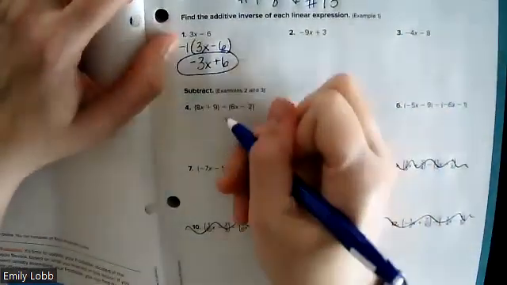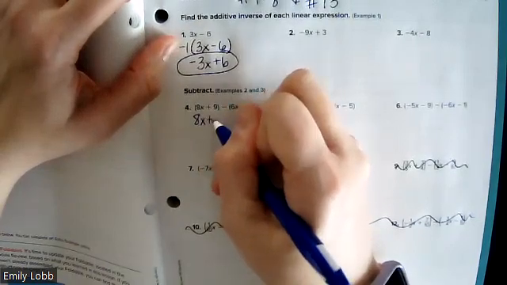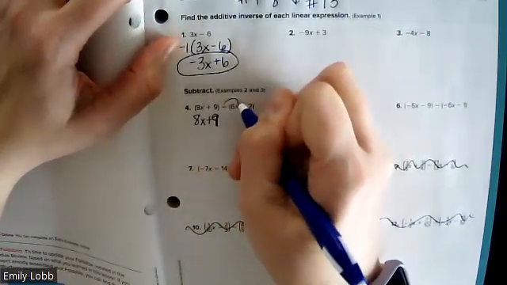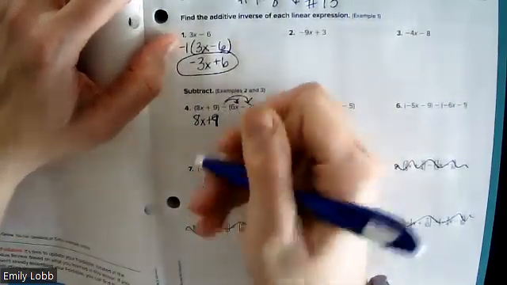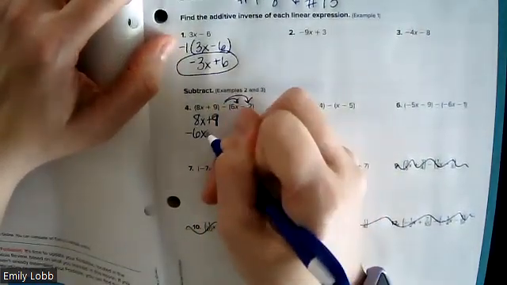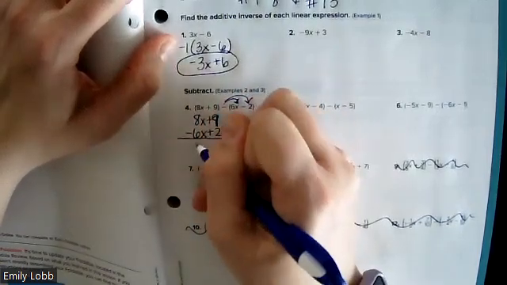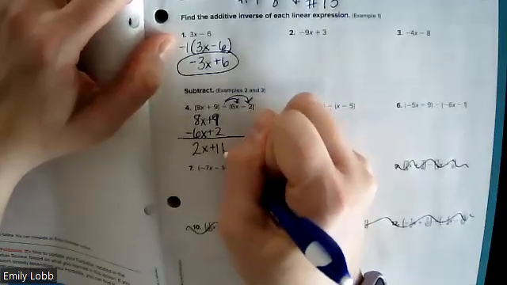Let's do one of these for more practice. This first part is staying the same. But notice this negative has to be distributed through here. So the opposite of 6x is negative 6x. And the opposite of negative 2 is positive 2. Then you can add these up, right? 2x plus 11.